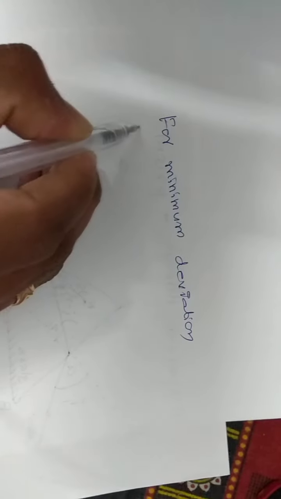Then we can write another term for minimum deviation.